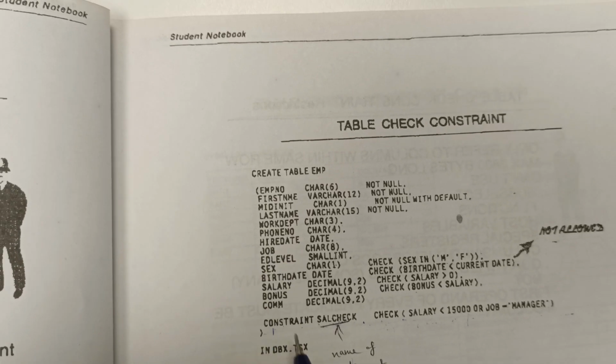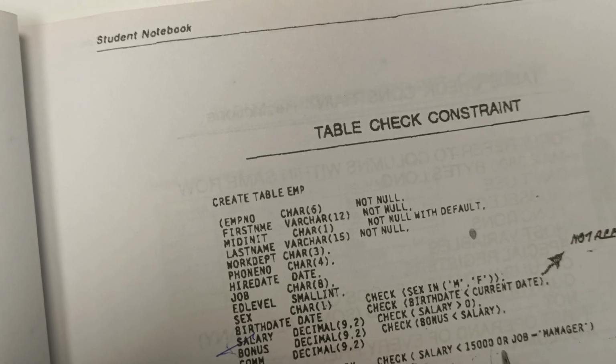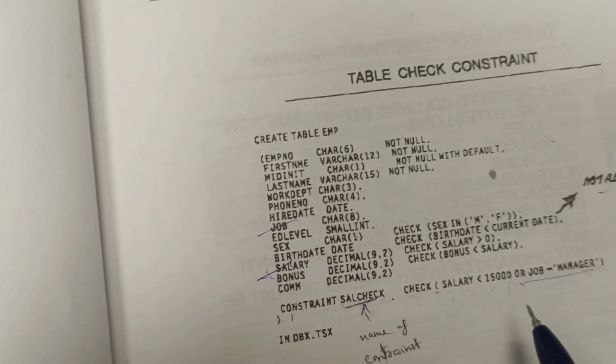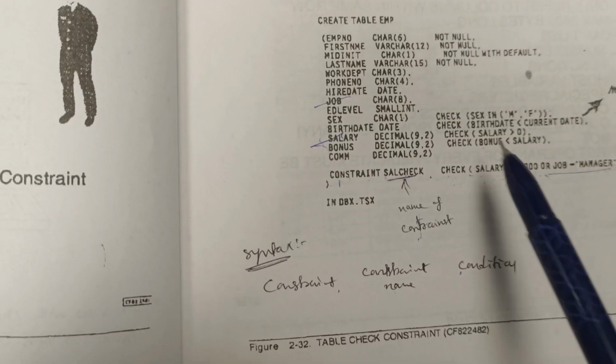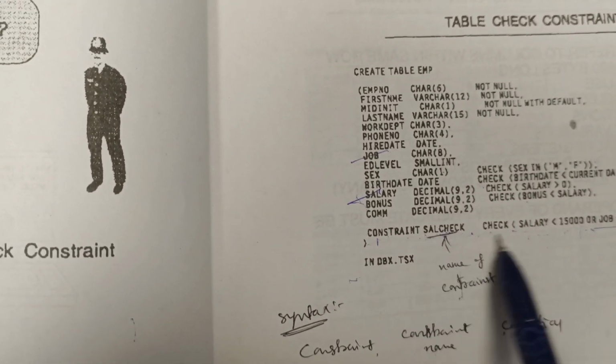Where is the salary field? This is the salary field. And job is equal to manager. Where is the job? Here, this is the job. I am checking these two columns, so only job equal to manager should be allowed here. These two values can be entered here. That's why I gave my own constraint name, similar to while creating a table here.